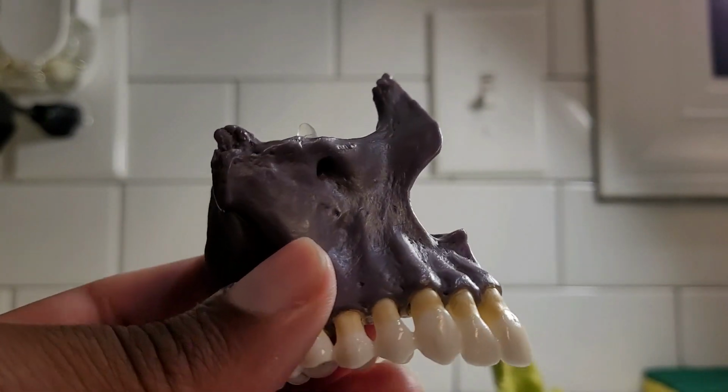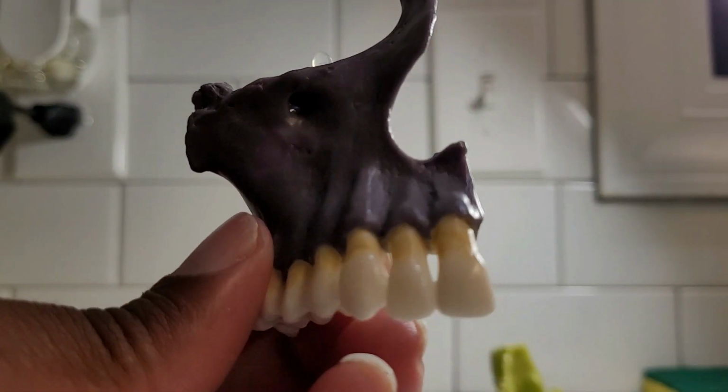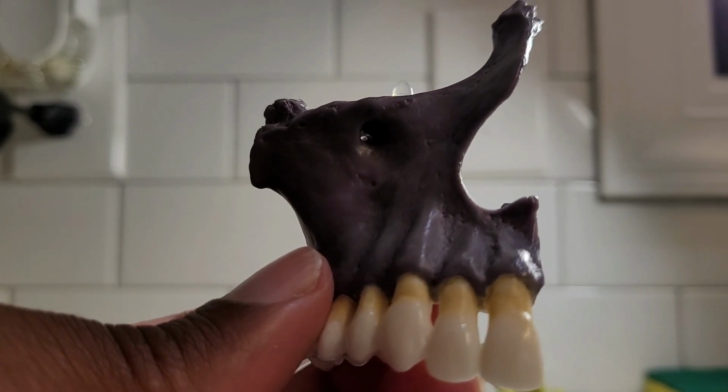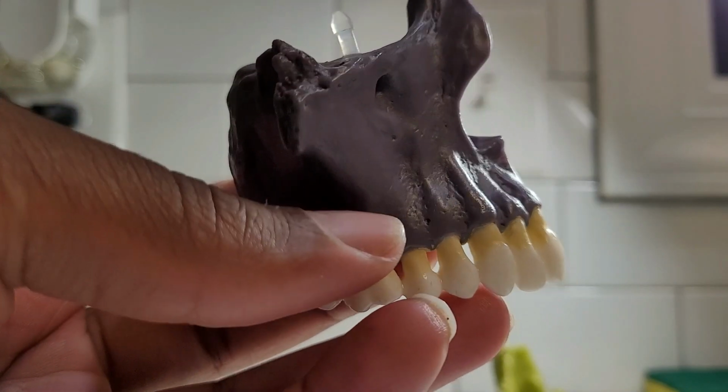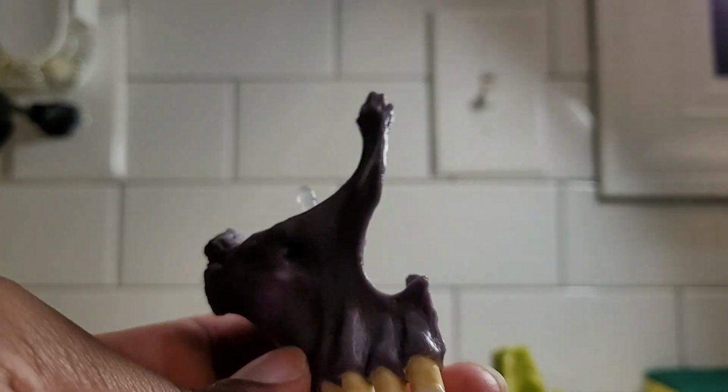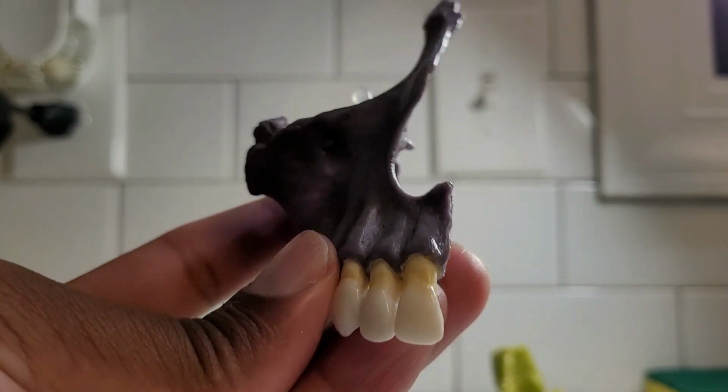The next major bone I want you guys to learn is the maxilla bone. And with this one, it's honestly the most simple thing. There's not much you can mess up with this. So it sits like this, or is oriented like this.